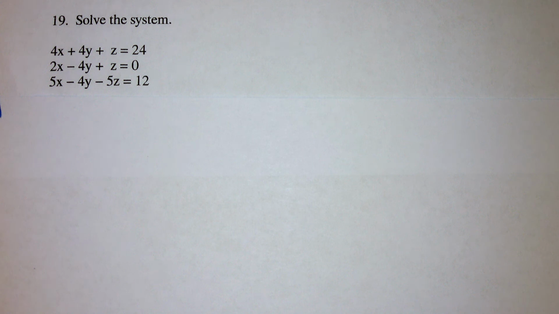Okay, college algebra. Welcome to problem 19 on the practice final. Essentially, you're going to be given a three variable, three equations, system of equations, and you're asked to solve. You're not told how. It's up to you.